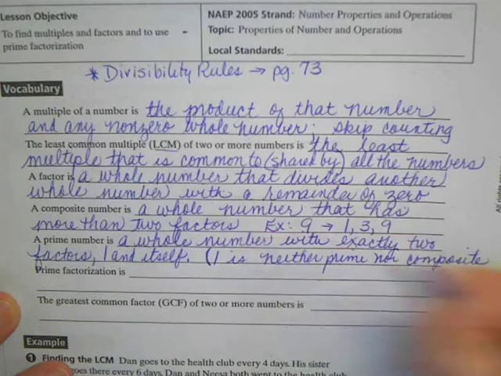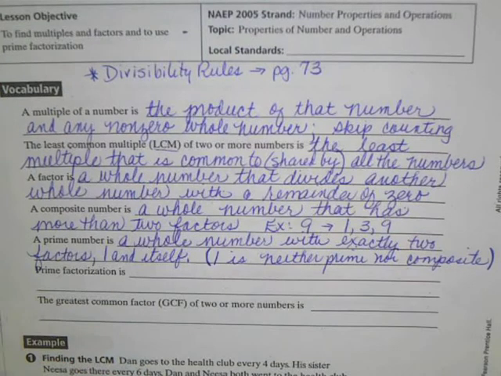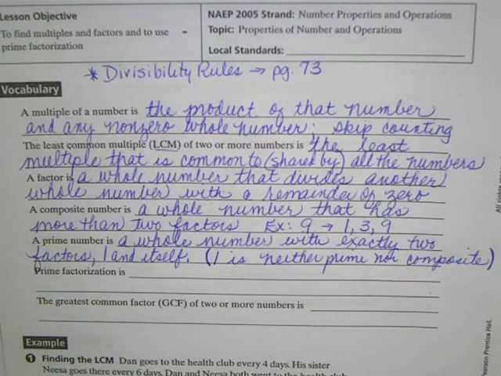That's a good tidbit of information. If you're trying to determine whether one is prime or composite, the answer would be neither, because it doesn't fit prime, because a prime number has exactly two factors. One is its only factor, for the number 1. And certainly if it doesn't have two factors, it can't have three factors either. So it doesn't qualify as either.